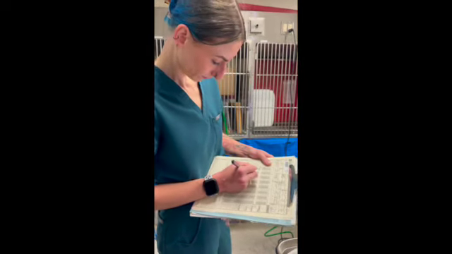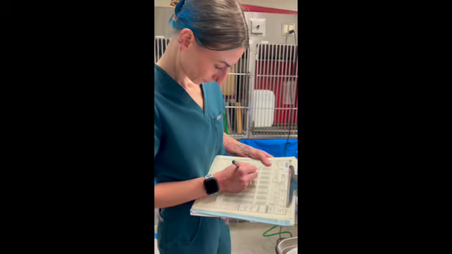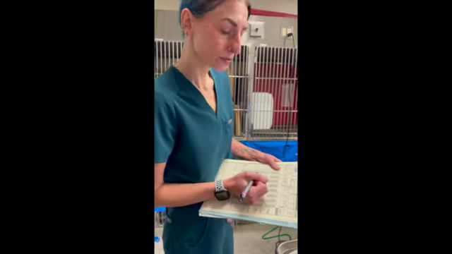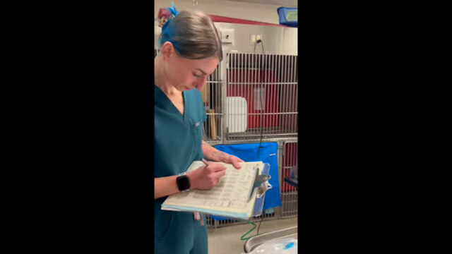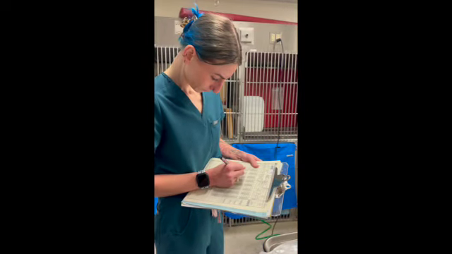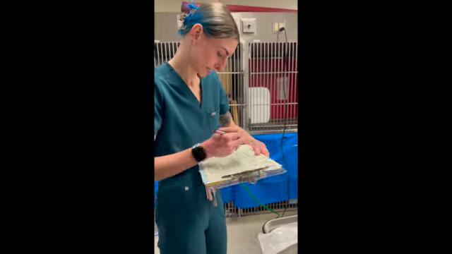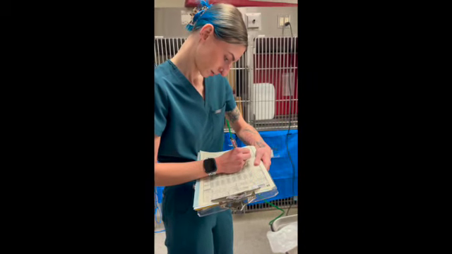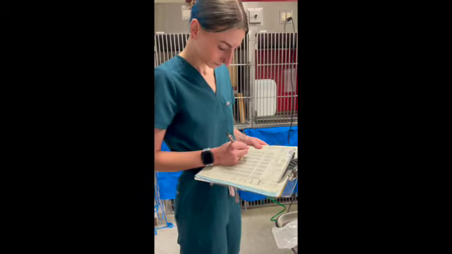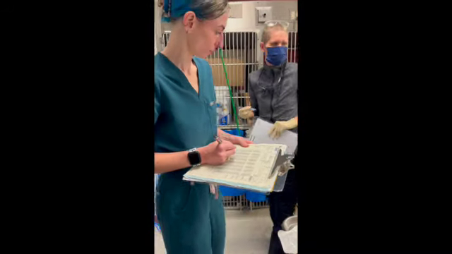And his diastolic is at 87. And his mean pressure is 95. His SpO2 is 99%. Temperature is 100.2.